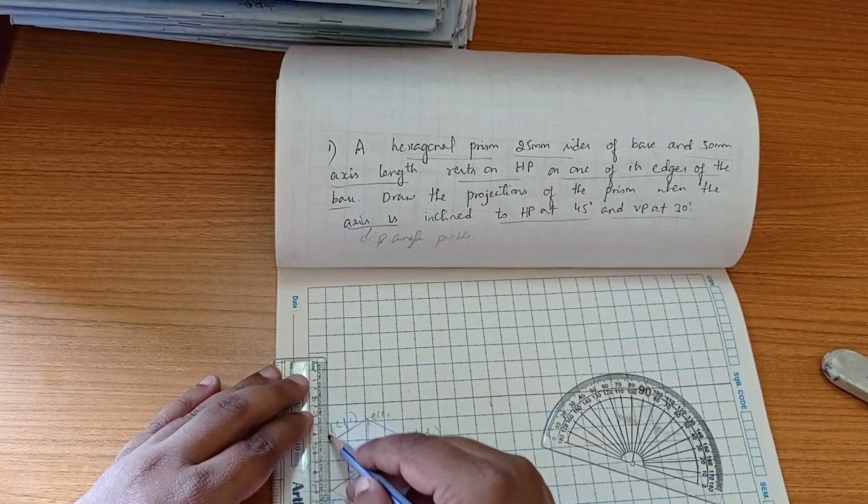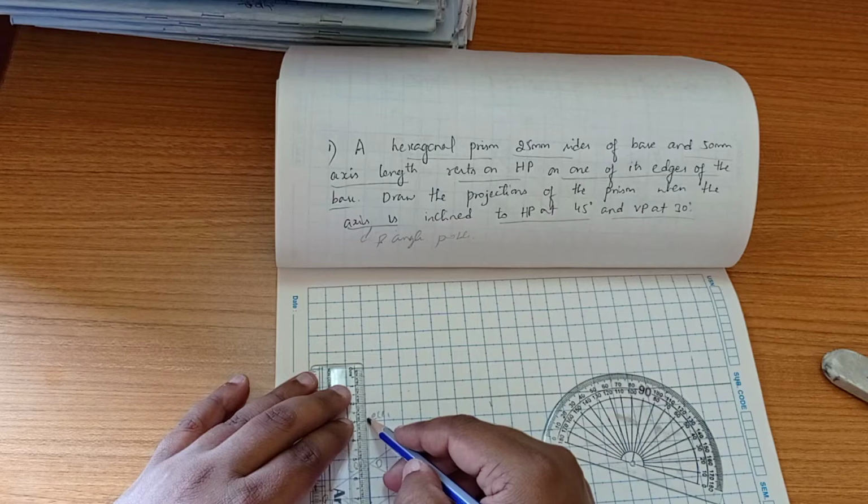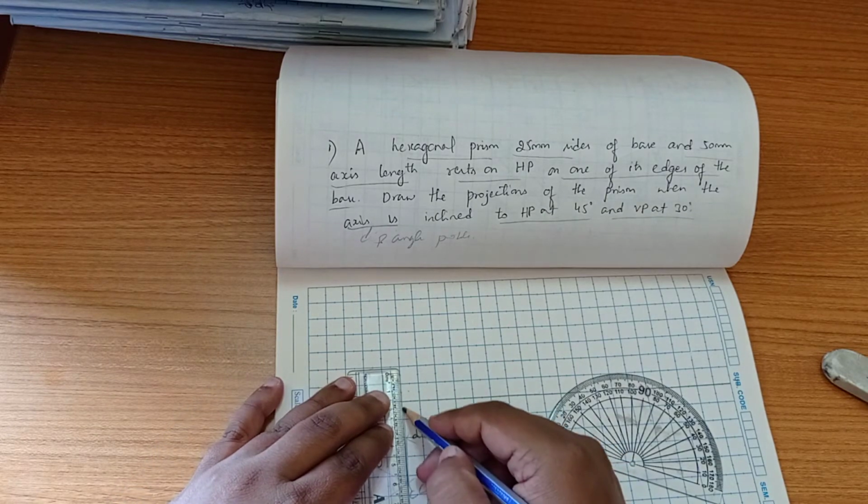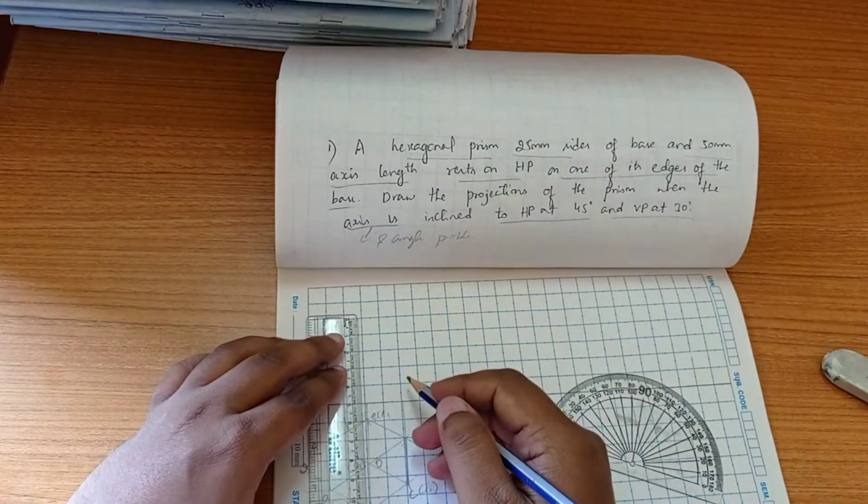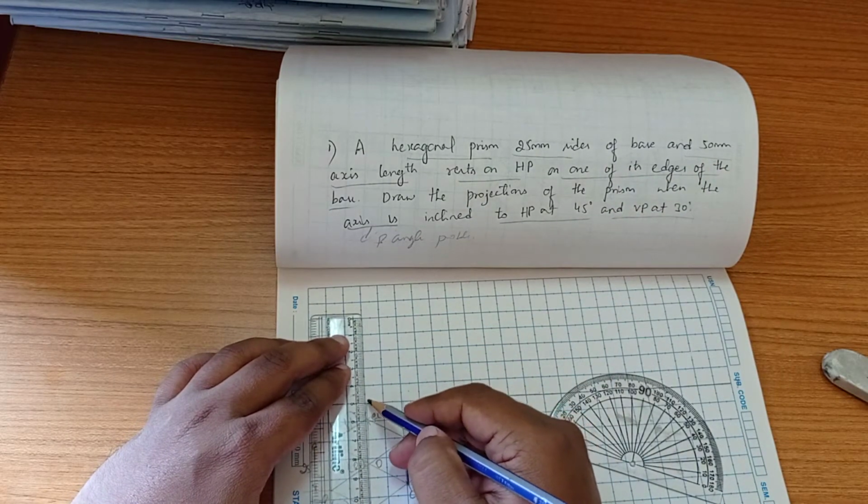Okay, now projecting this. So axis length is 50.